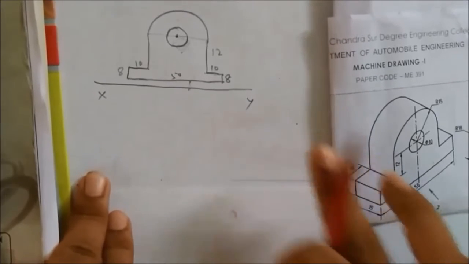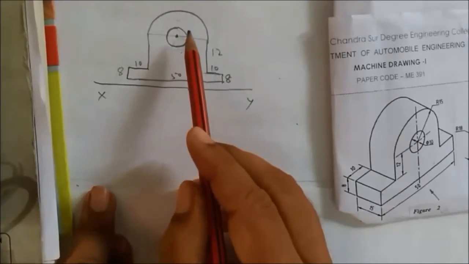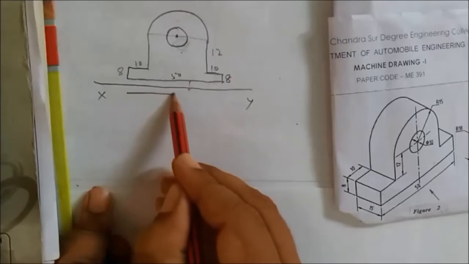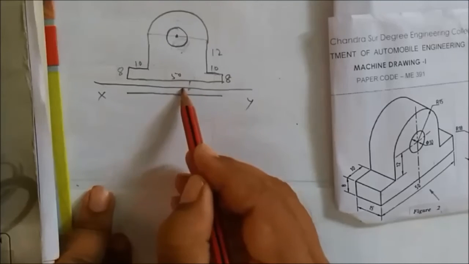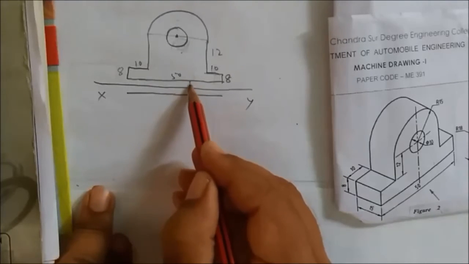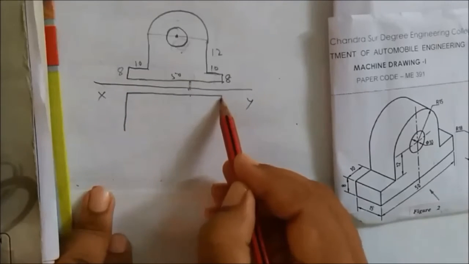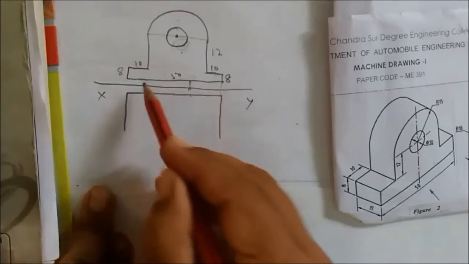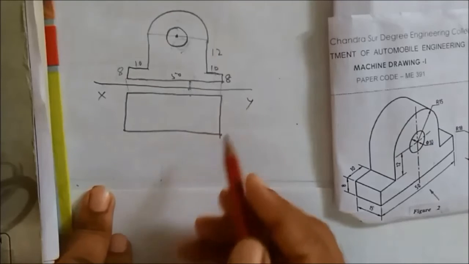Look at this drawing. This is your front view. Now you draw a horizontal line of the same distance. If you take 10 mm, here you also take 10 mm and draw this vertical line. This line is the projection of these two lines. Now you join this line.